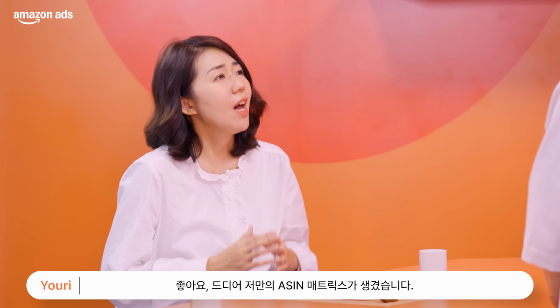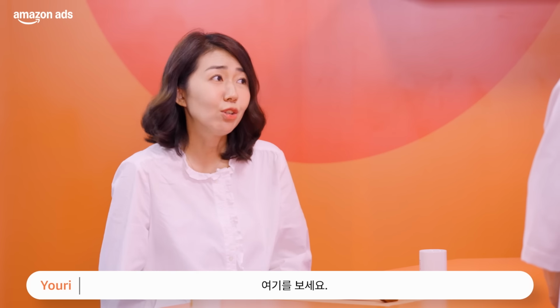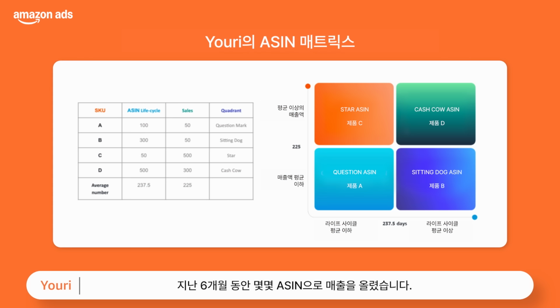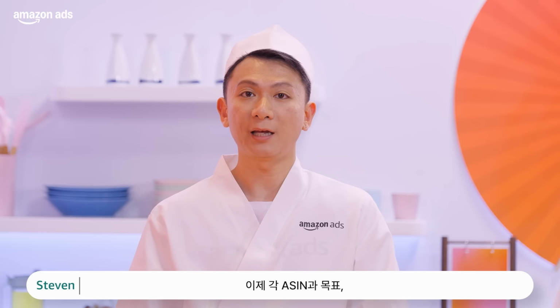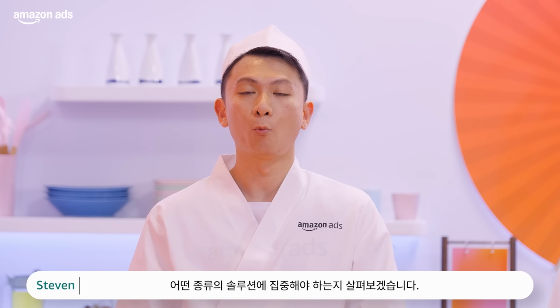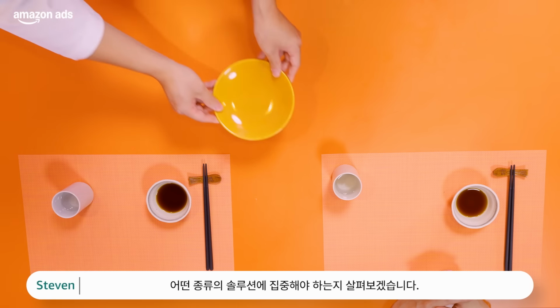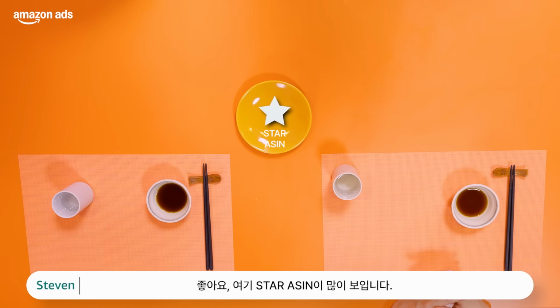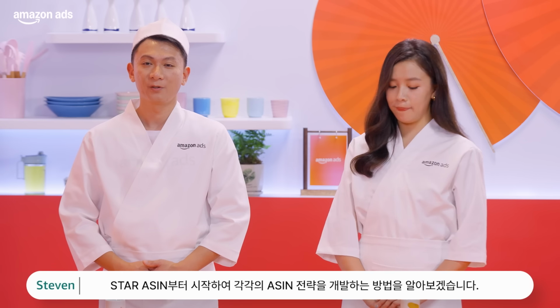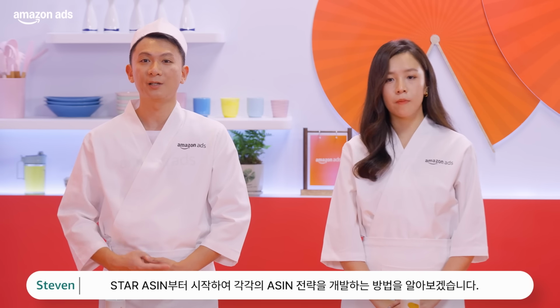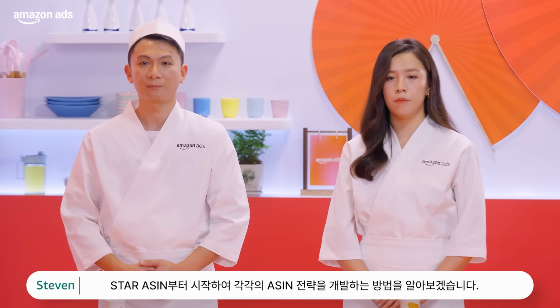Okay, finally I have my ASIN metrics. Look at this. I had a few ASINs sold in the last 6 months. I have a lot of star ASINs, but also question mark ASINs. So now let's look at each ASIN and the objective and what kind of solutions we need to focus on. All right, I see a lot of star ASINs here. So let's start with the star ASIN and see how we can develop a strategy for it.